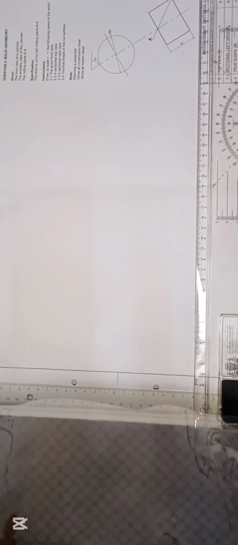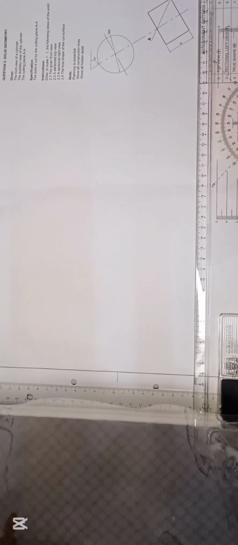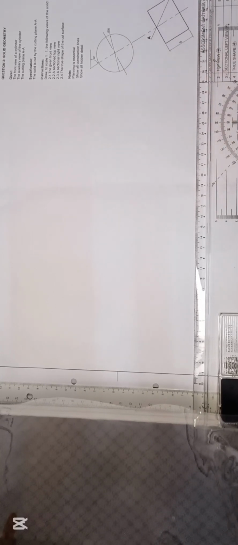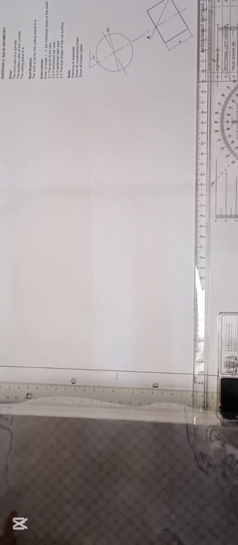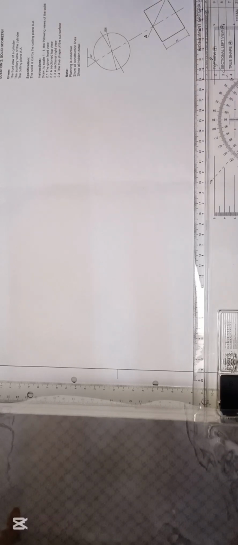To those who don't know me, this is Caesar Madonna, and in today's video, we are focusing on a grade 12 cost drawing solid geometry question. If we check our given, we are given a front view of a cylinder, and an auxiliary view of the cylinder with a cutting plane AA. Then we are also given instructions that we must draw to scale 1:1 the following views of the solid.